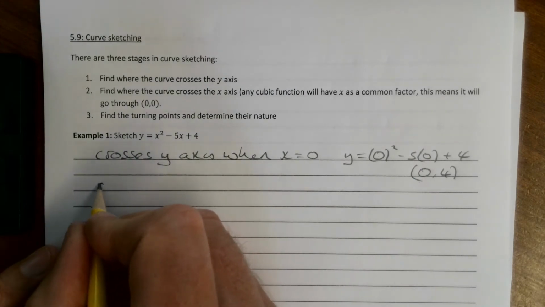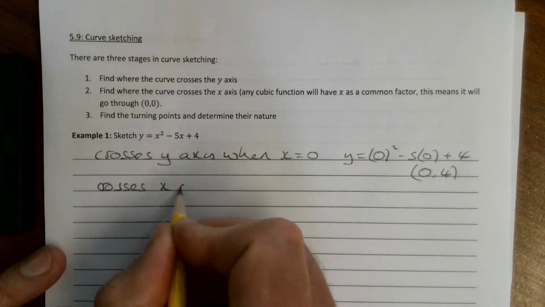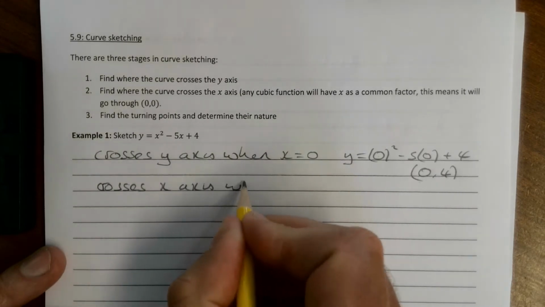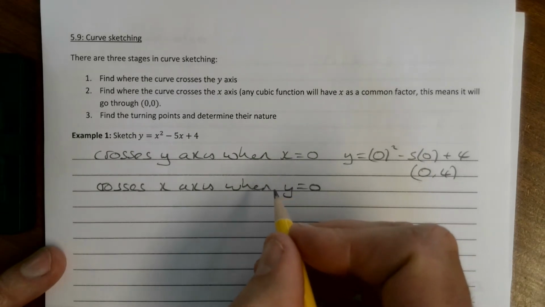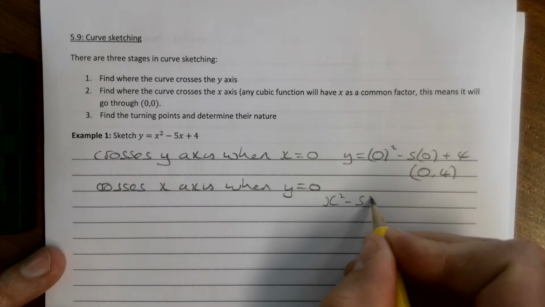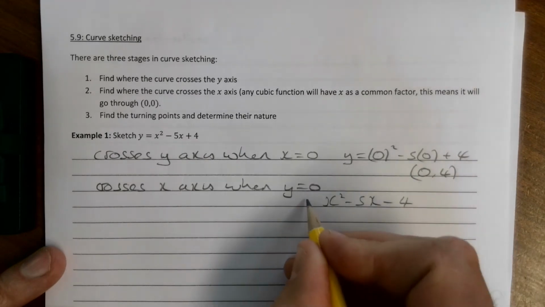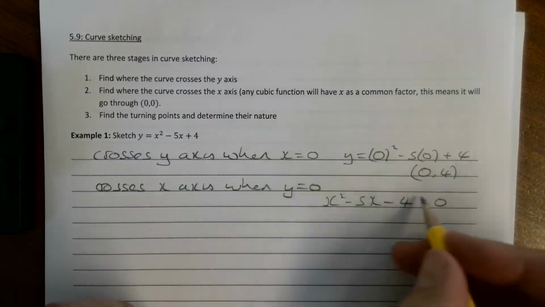Crosses x-axis, when y equals 0. So that means x squared minus 5x plus 4, and I change my y for a 0. I end up with that. We're very well used to that now in further maths.